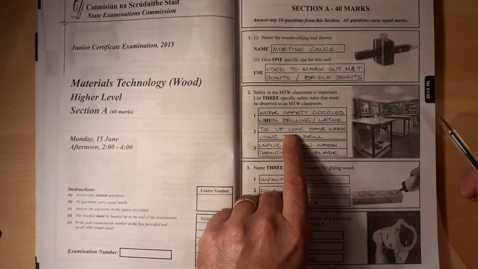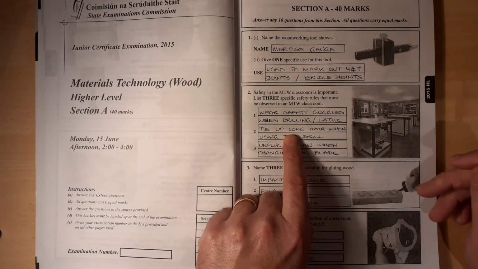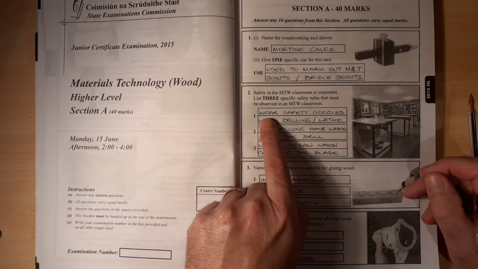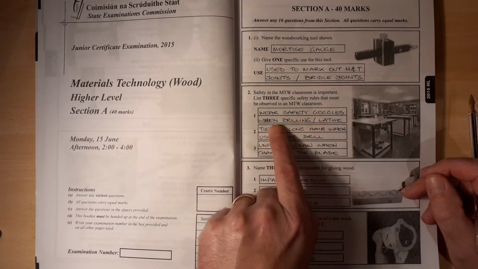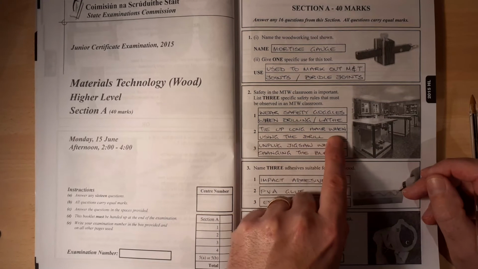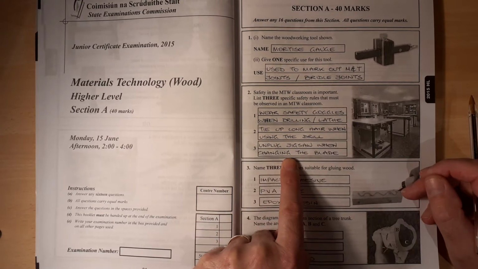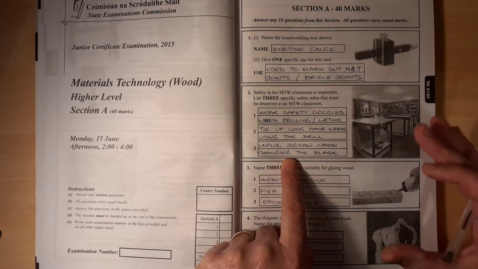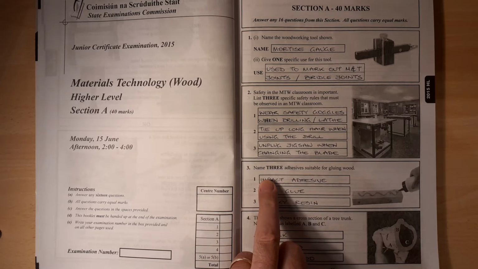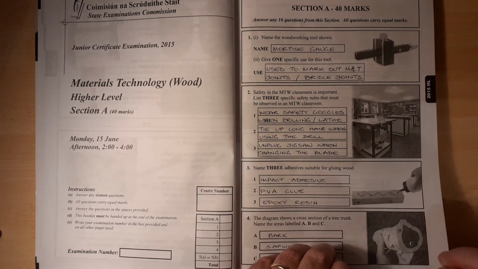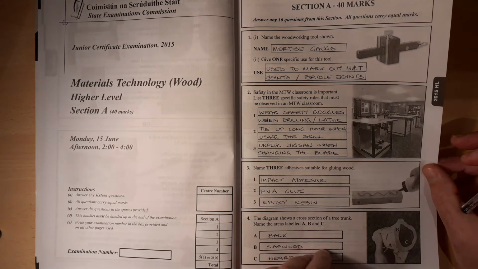3 safety rules that should be observed in the woodwork class. 1 is where you would need to wear safety goggles when drilling or using the lathe, tie up your long hair when using the pillar drill, unplug the jigsaw when changing the blade. That's 3 examples. 3 types of glue that can be used to stick wood together.